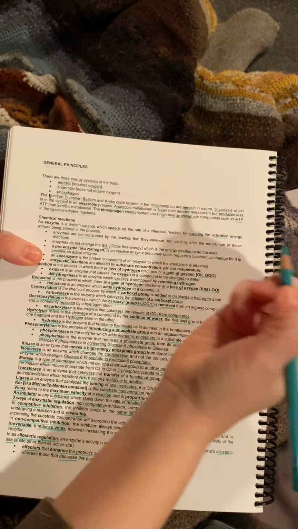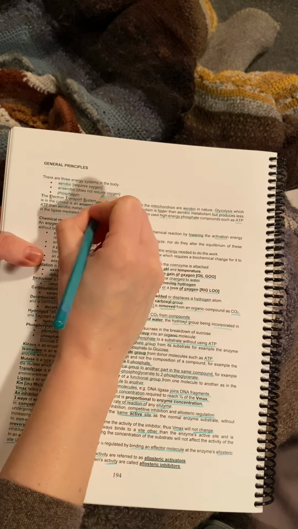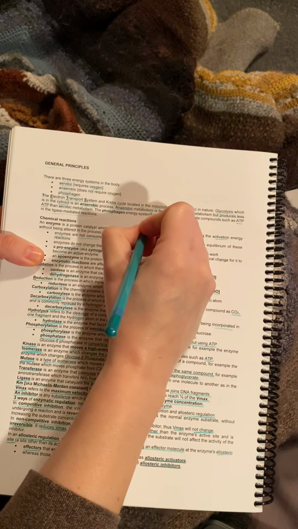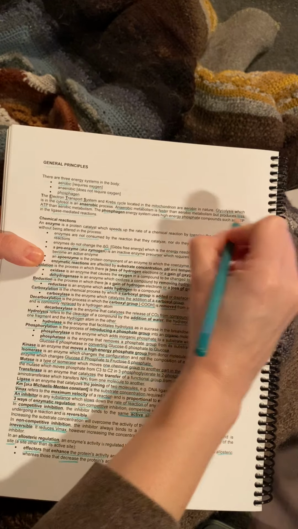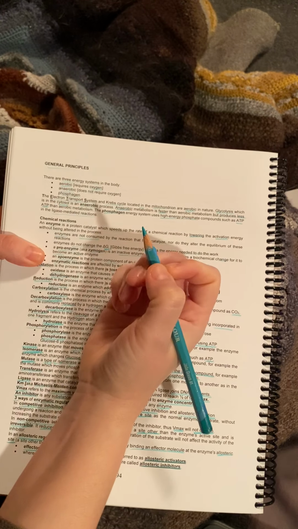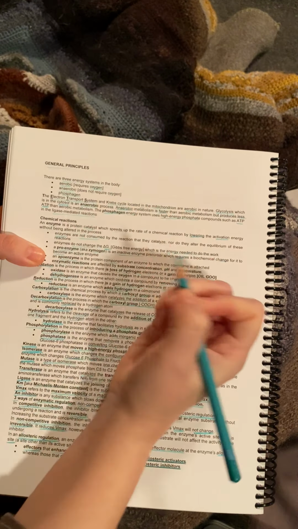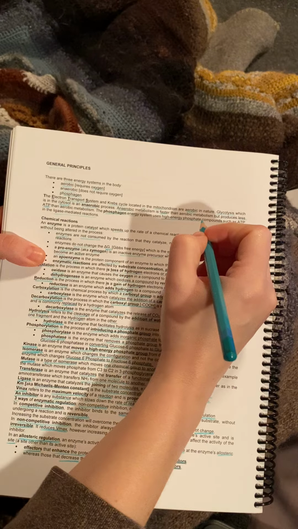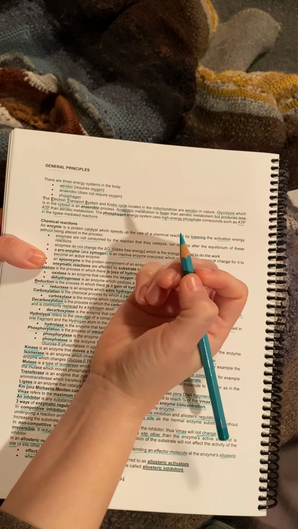Glycolysis, cytosol, is anaerobic, not O2. Anaerobic metabolism is faster, but produces less ATP. The phosphagen energy system uses high-energy phosphate compounds like ATP and ligase-mediated reactions.